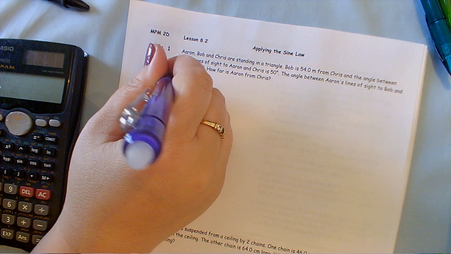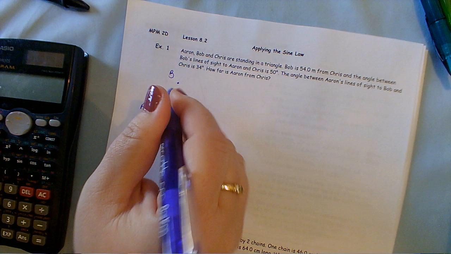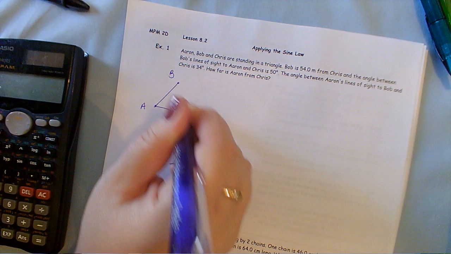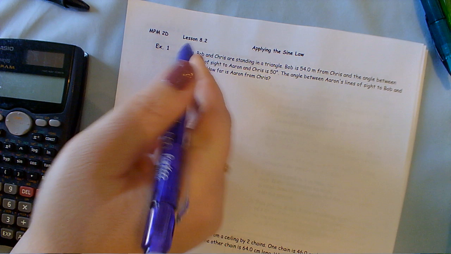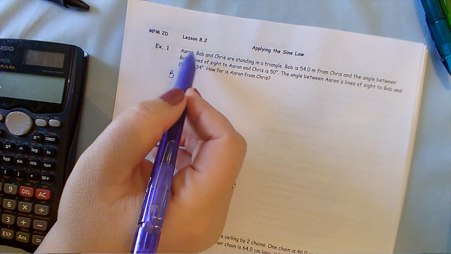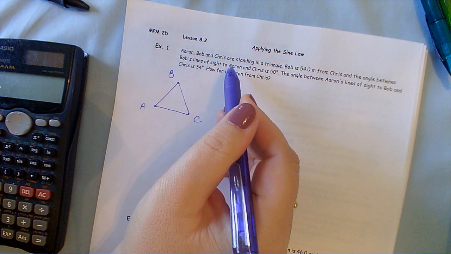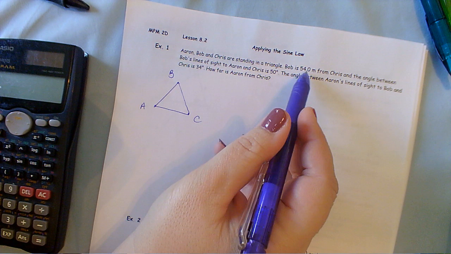Aaron, Bob, Chris, right? That makes sense, or hopefully it makes sense to you as far as why we used ABC. It would have made sense if it was Sharon, Julian, and Margaret, we would have used S, J, and M. So we're trying to use initials or letters on the vertices that coincide with the words in the situation.